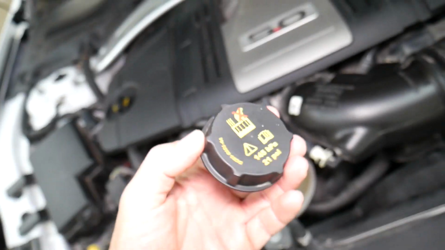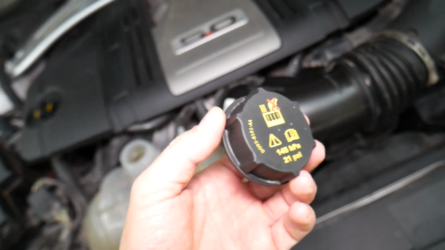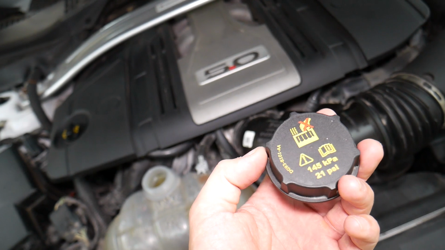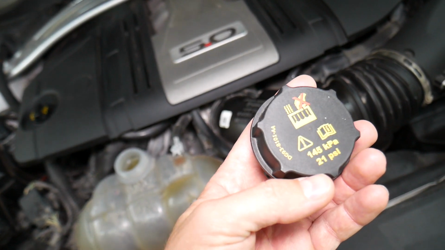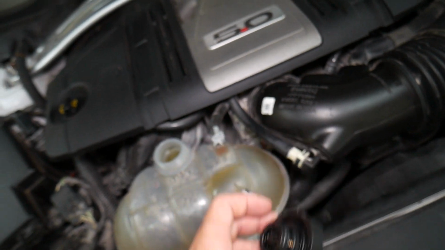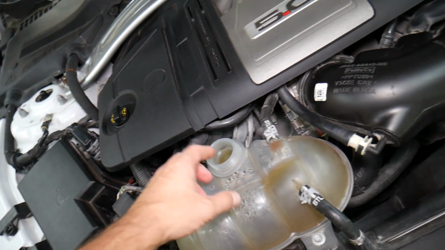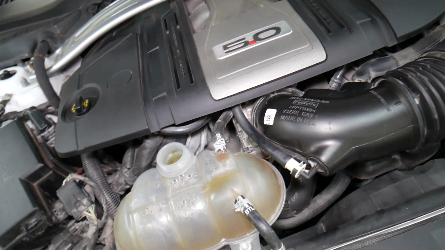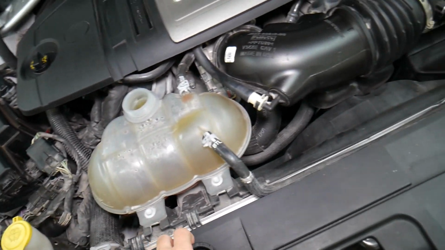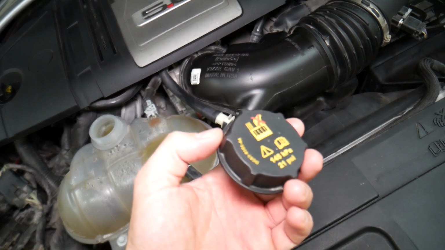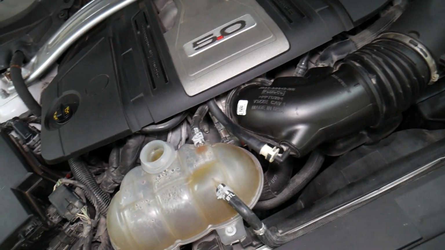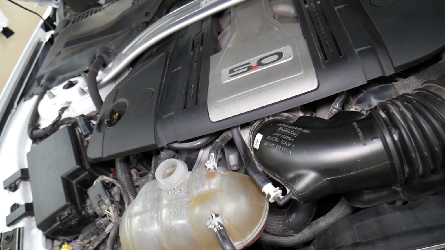Next, the radiator cap. Certain Ford cars, and not just Ford, are designed to work at a certain pressure, 21 psi for this one. When it reaches over that pressure, the extra pressure will be released into the atmosphere. If the pressure gets too high, that can destroy your engine. So a bad radiator cap that doesn't keep the pressure, or is stuck open or stuck closed, can cause problems with overheating and having bubbles as well.